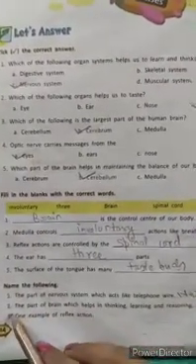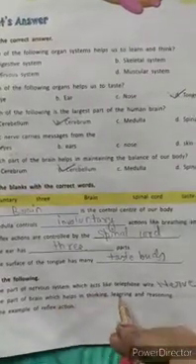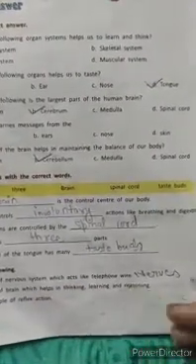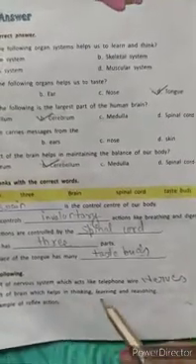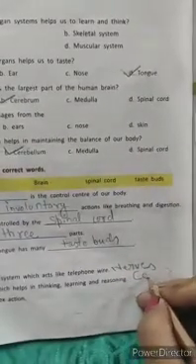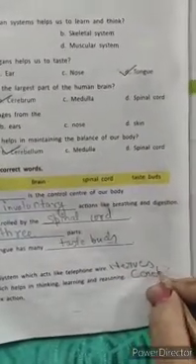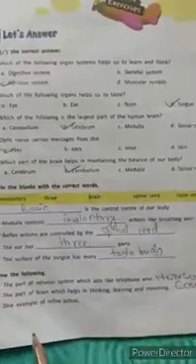Now, second, the part of the brain which helps in thinking, learning and reasoning is called cerebrum. That is the first part of the brain and the largest part of the brain.